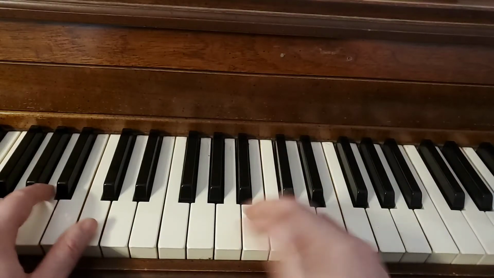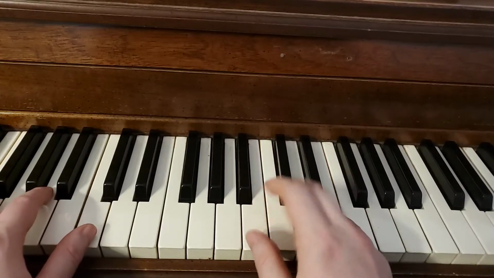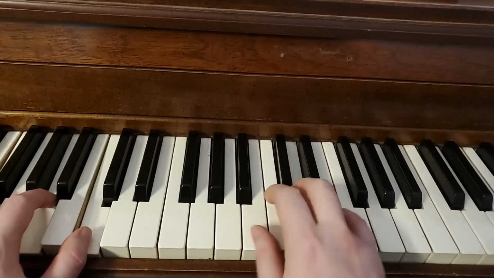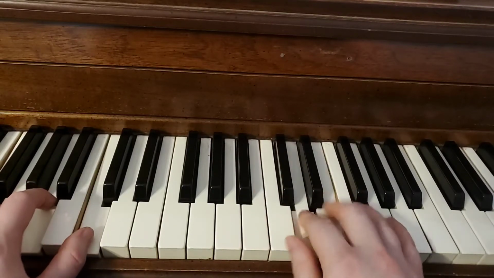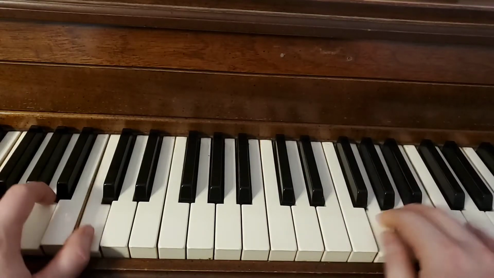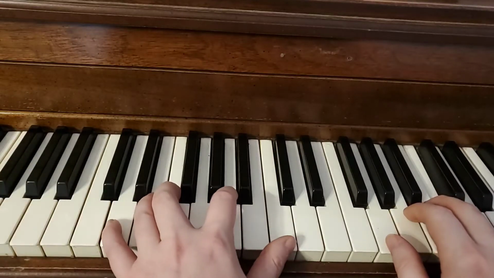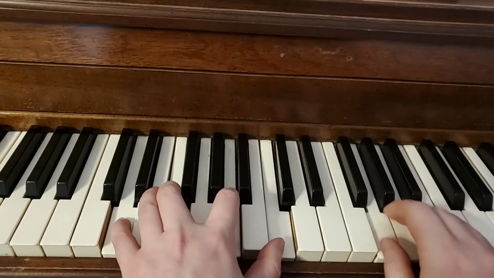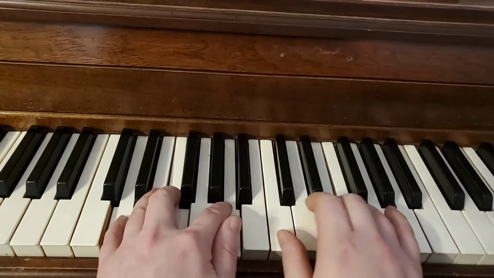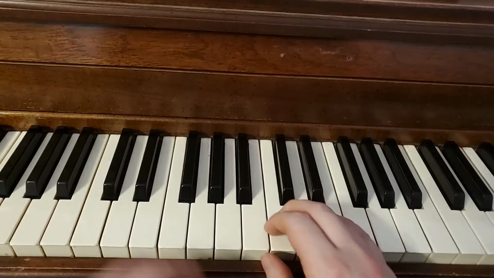All right, so back to our chord, D minor 7. Let's go and try our pattern with that. So 1, 2, ready, go. Cool, kind of messed it up, but that's okay. So practice makes perfect. Let's give that another run.